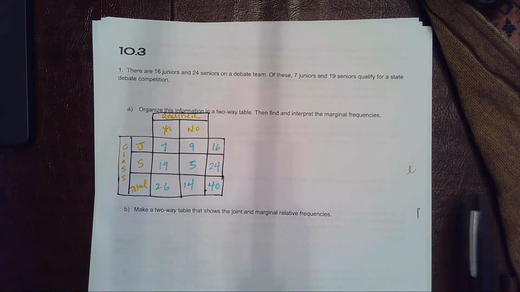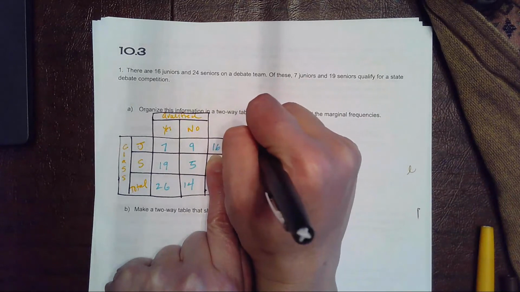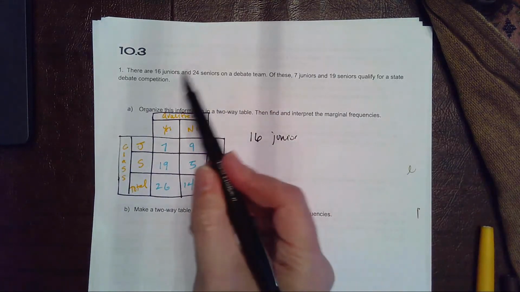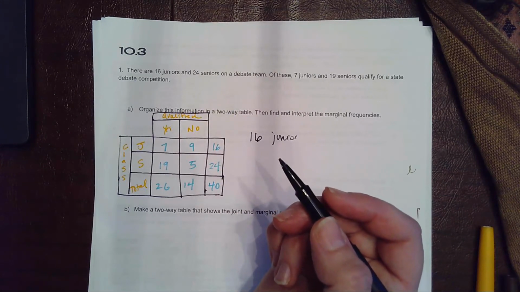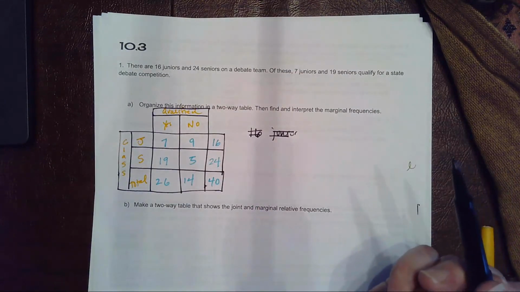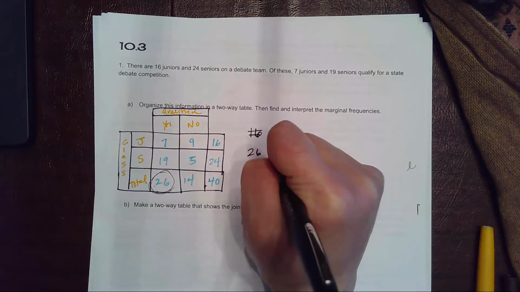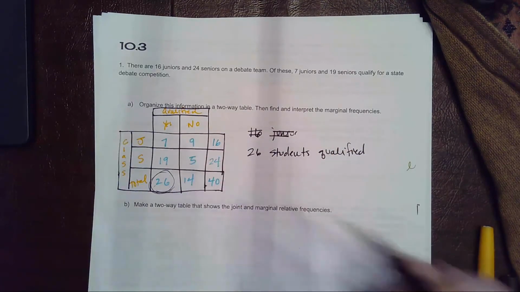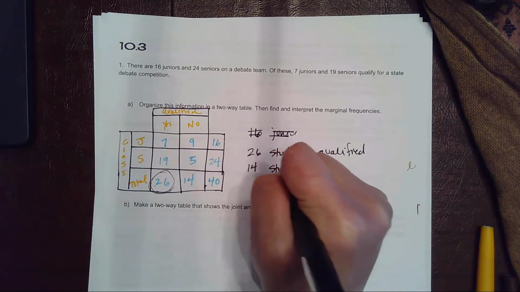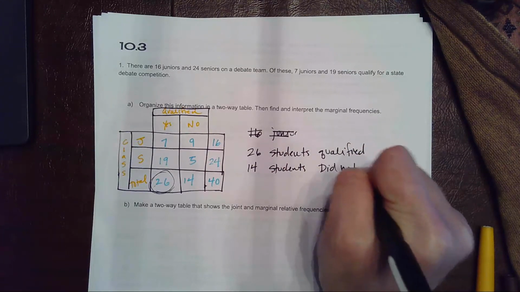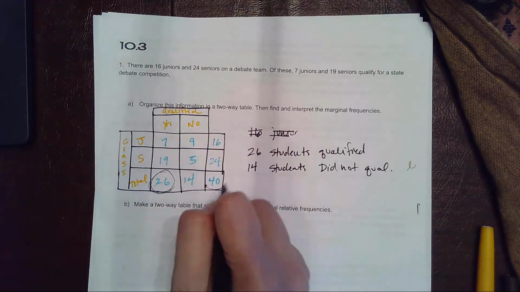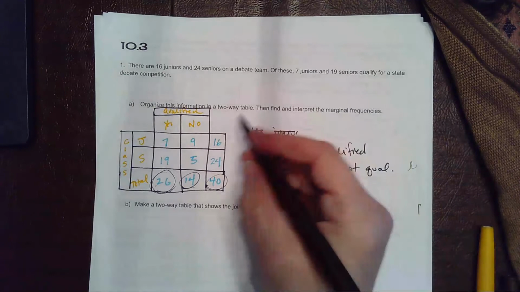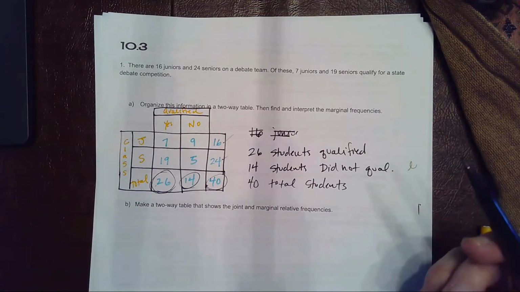To interpret the marginal frequencies, again, you're going to talk about these sum columns. You could say there are 16 juniors surveyed. Actually, that was already given to us, right? So maybe let's do some other information. The 16 juniors and the 24 seniors were already given to us, but let's use this one then. So of our survey, 26 students qualified. And we could say 14 students did not qualify. And the other thing we can say is this total here, 40 total students. Because we've already talked about those two in the beginning, like those were already given to us, we didn't really have to restate them on this one.